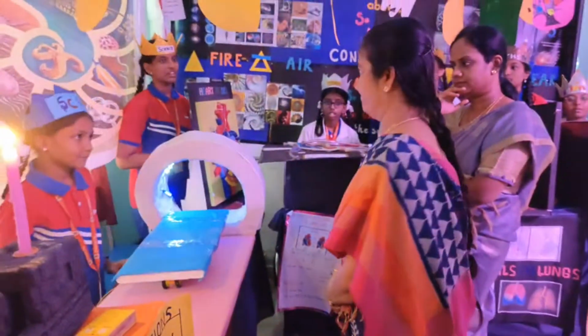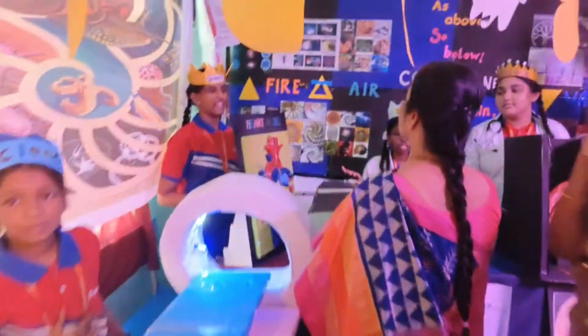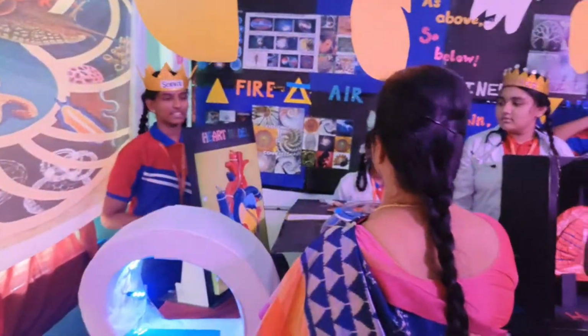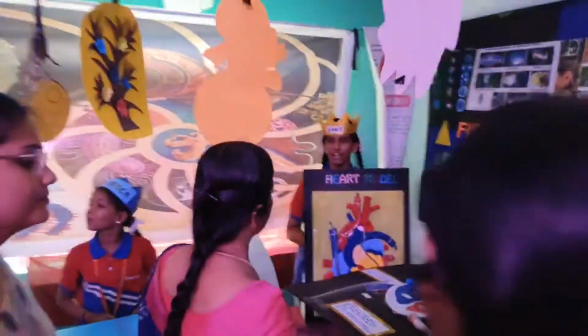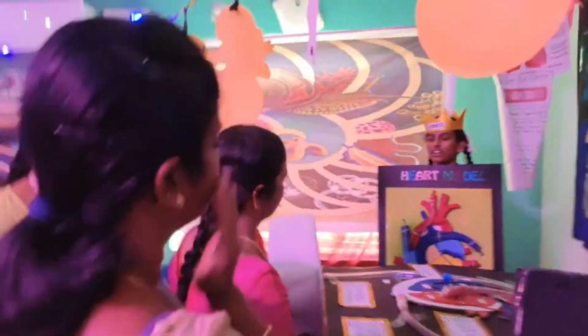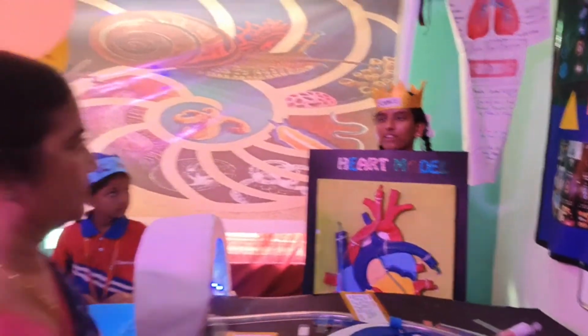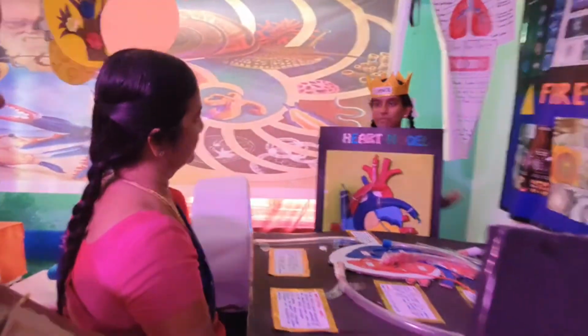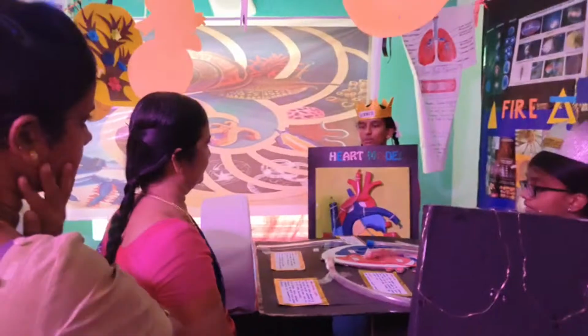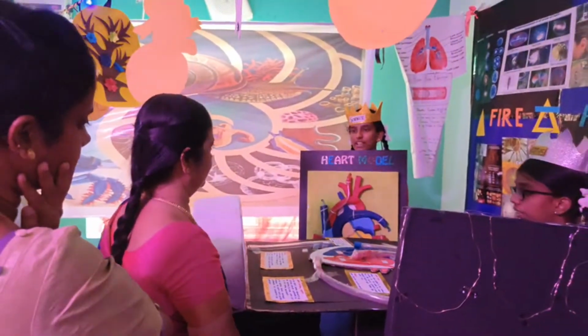Good afternoon, ma'am. This is the human heart. The heart is a muscular powerhouse that beats approximately 1 lakh times a day, pumping around 2,000 gallons of blood through a complex network of vessels. The heart's rhythmic beating is mirrored in the universe, from pulsing stars to the expansion of galaxies, and it is the most powerful rhythmic field produced by the human body.